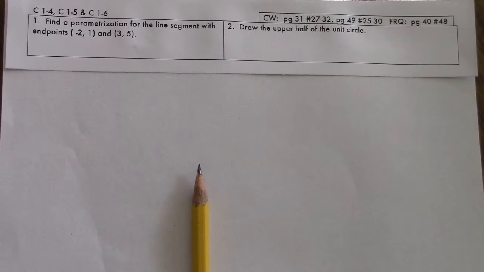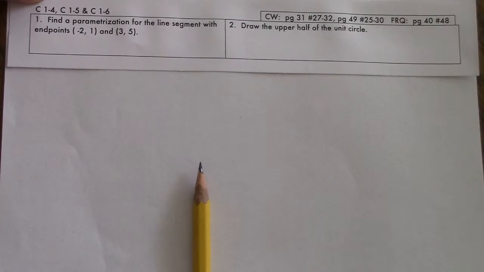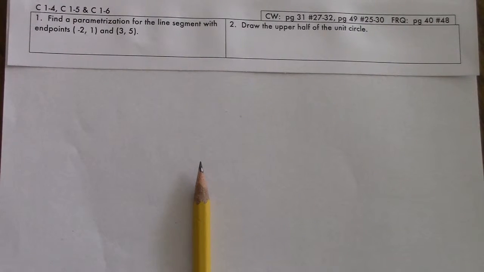And today you'll see we're smushing together 3 sections, and we have section 1-4, which we've kind of started before. It's the parametric equations. We're going to look at that again. And then after that, we're going to talk about the unit circle and what you need to know in order to be successful on the AP test.